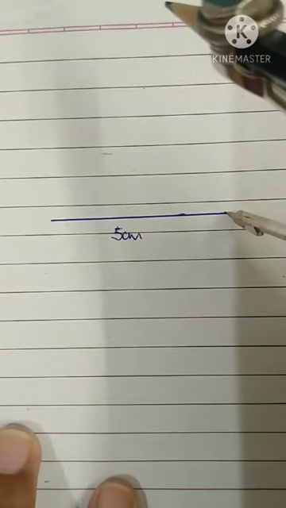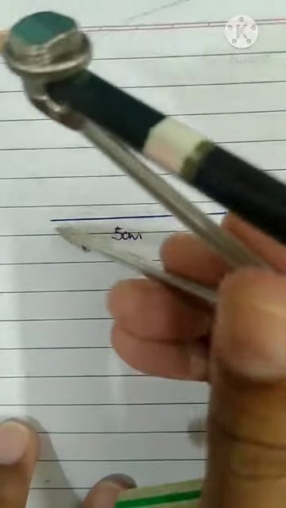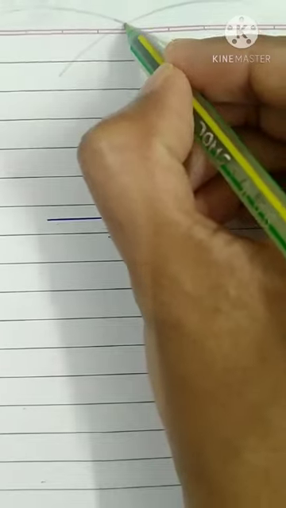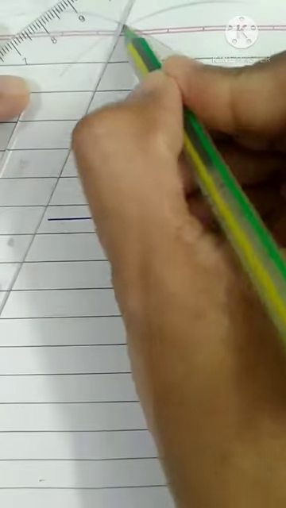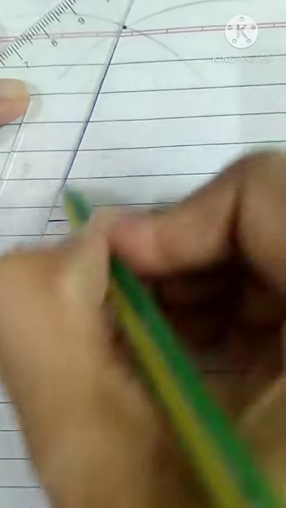6 centimeter I have taken. Keep the compass here. Draw an arc. Keep the compass at this point. Cut that arc. You get the point of intersection. Join to the end point neatly.